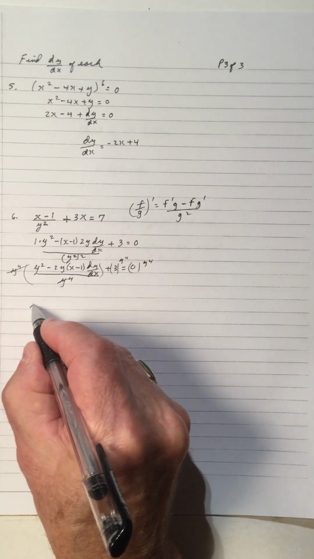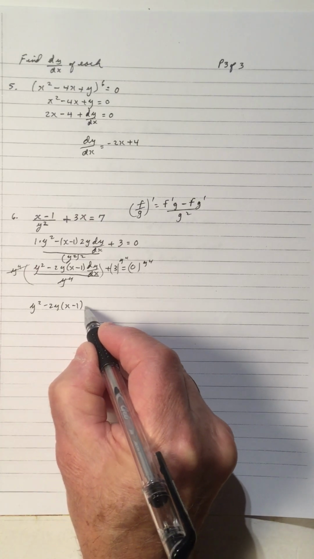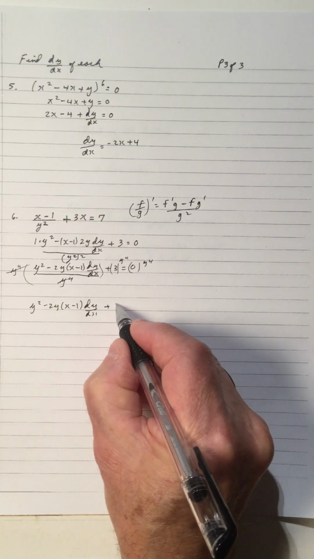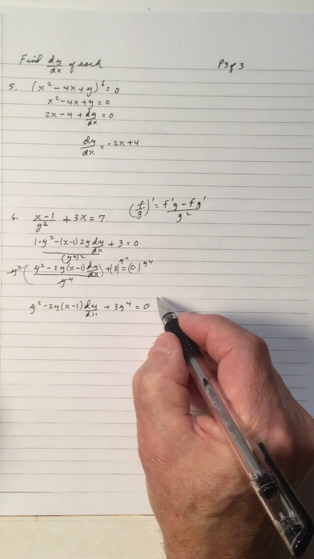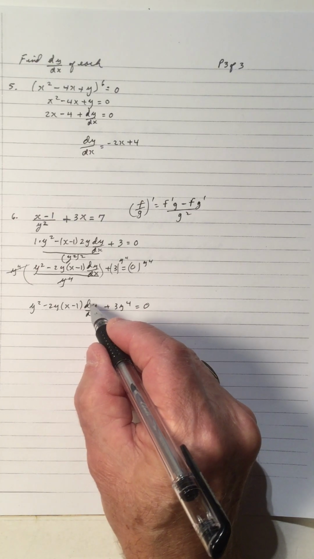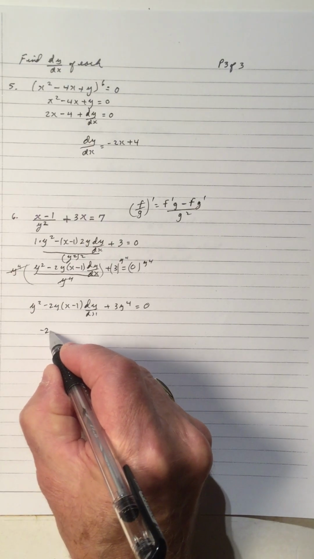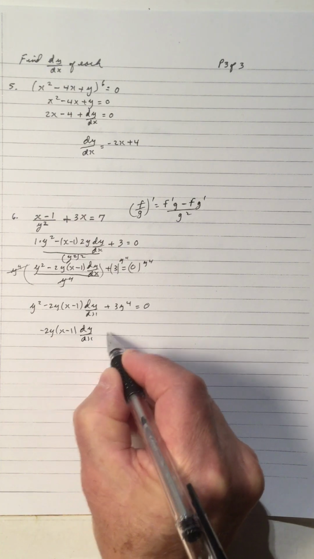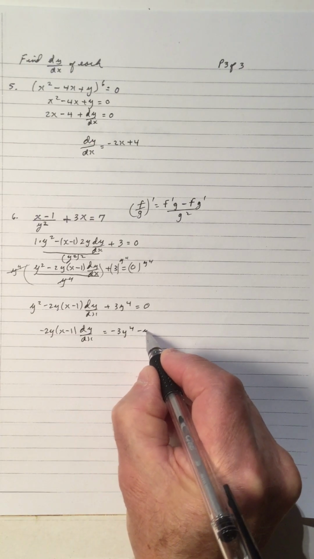So they cancel out, so I get y squared minus 2y(x minus 1) dy/dx, 3 times y to the 4th is 3y to the 4th, and 0 times y to the 4th is 0. Now, I'm solving it for dy/dx, so I'll leave this expression by itself. So I'll go negative 2y(x minus 1) dy/dx equals negative 3y to the 4th minus y squared.